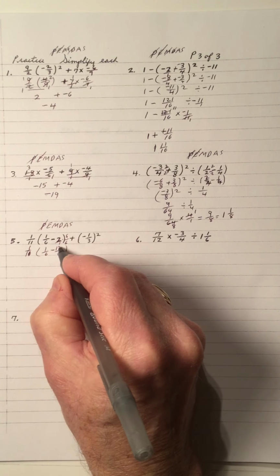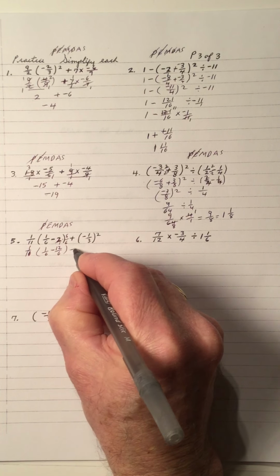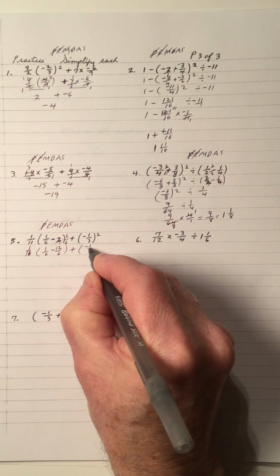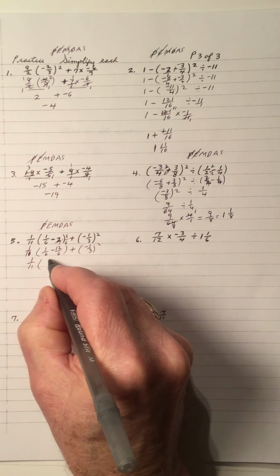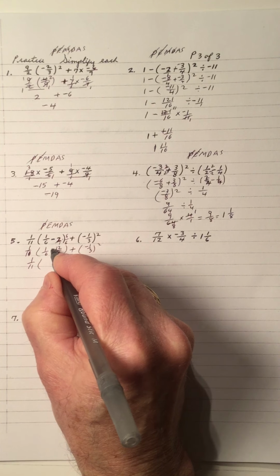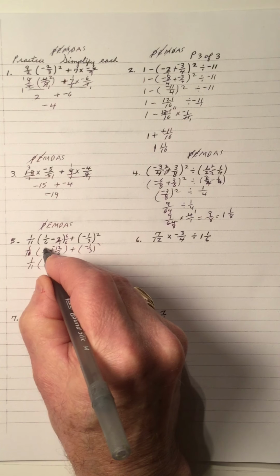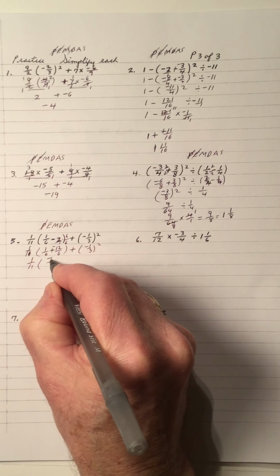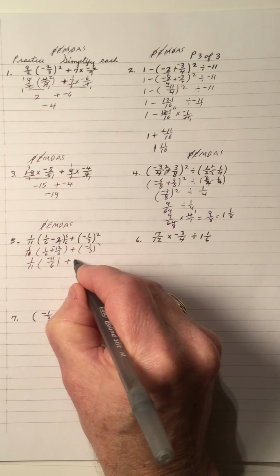Notice 2 is 12 over 6. 6 is my denominator. And I have that done. So we have to simplify. Because I'm subtracting, I'm going to add on the opposite. Common denominator is 6. 1 add on negative 12 is a negative 11. So the inside of the brackets is done.